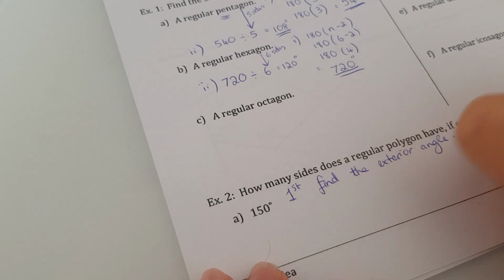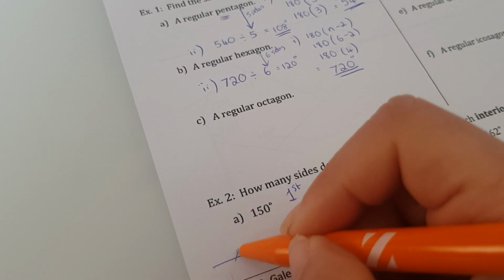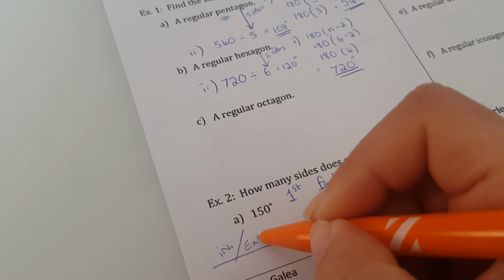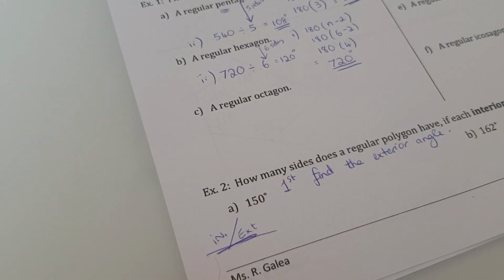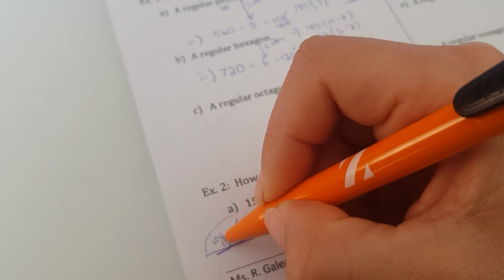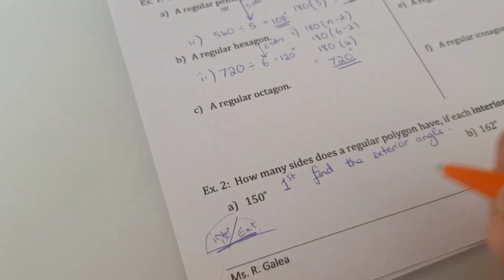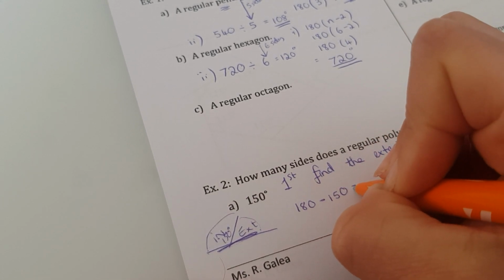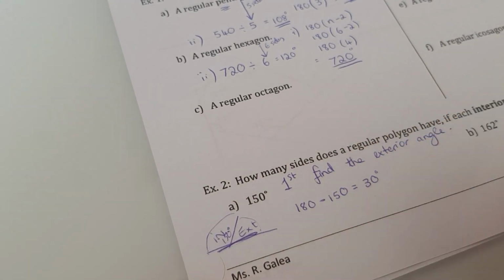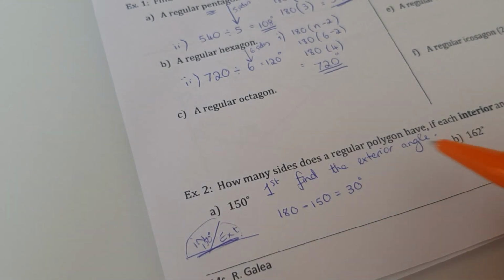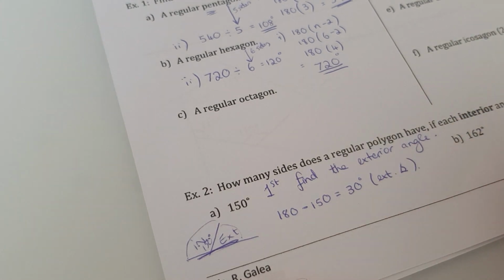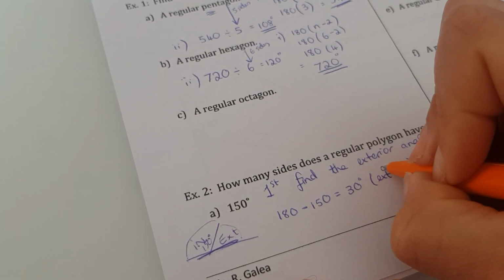We know that interior plus exterior are on a straight line, they add up to 180. So if this is 150, to find this one, it's 180 minus 150. Okay, so that's 30 degrees, the exterior angle. Alright, that's one exterior angle.